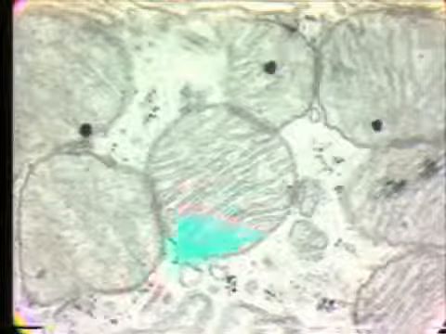Here in a higher power, we have an individual mitochondria. It has an outer membrane bounding it, and then there are individual cristae that run throughout the mitochondria. It's on these cristae that is the location of the enzymes that produce ATP, the energy source of the cell.